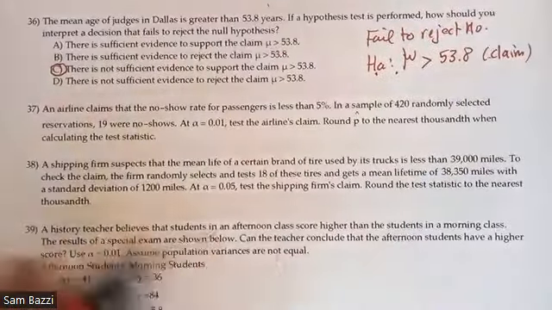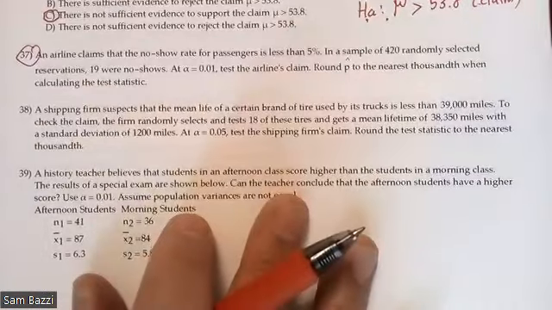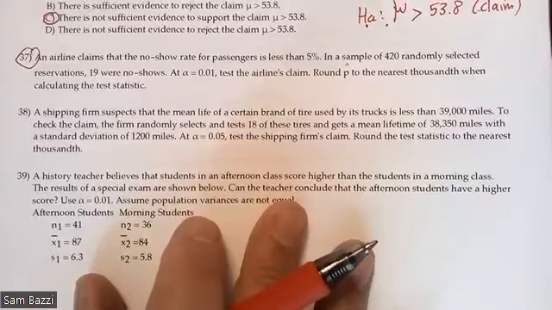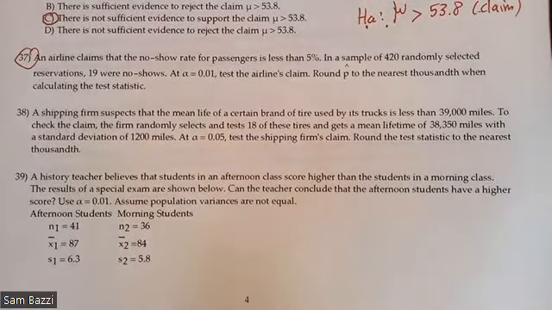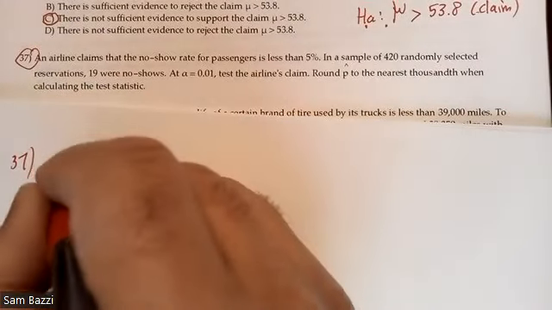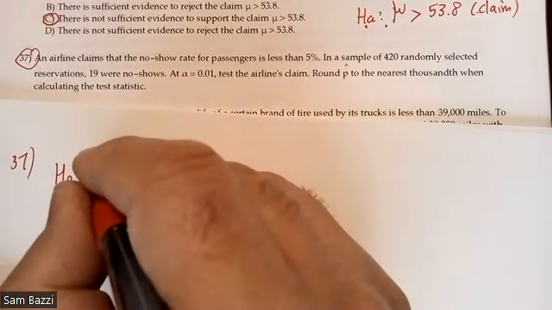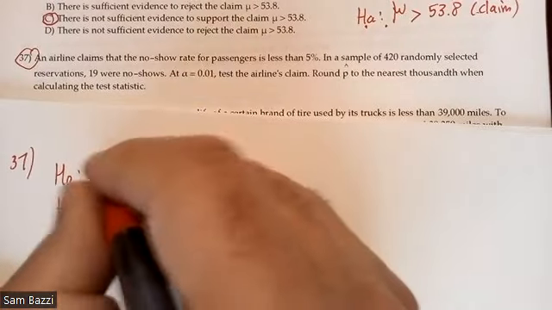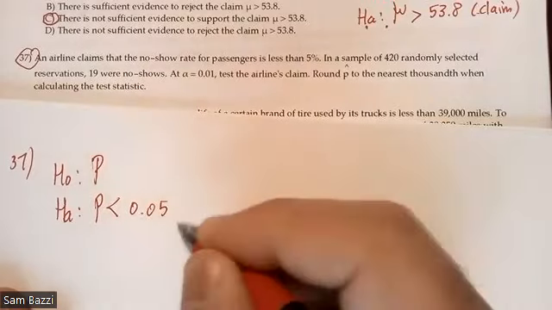37. Now we're gonna do an actual hypothesis test problem. An airline claims that the no-show rate for passengers is less than 5%. Okay, so let's do this one on a separate sheet of paper. That's number 37. H0, H1. No-show rate, so it's a percent, P, less than 5%, 0.05, that's the claim.